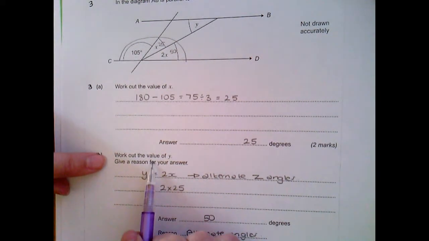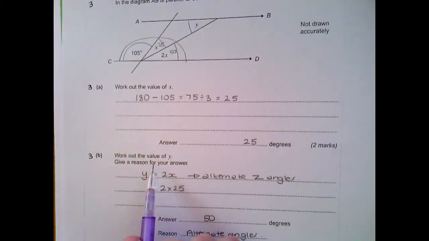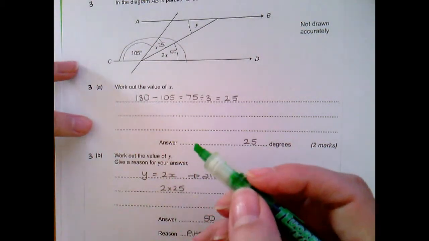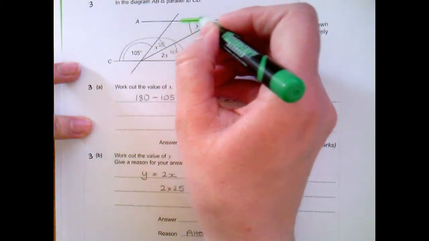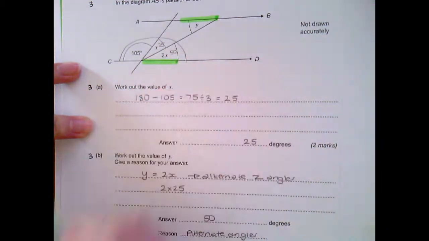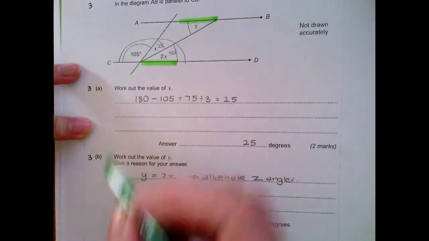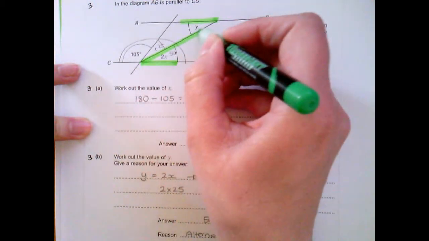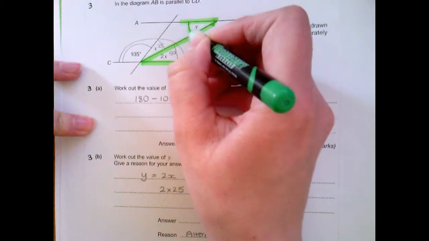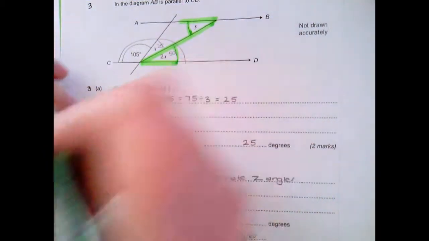Part B, work out the value of y and give a reason for your answer. So for this one, you can use the alternate Z shape using the parallel line there and there for the top and bottom of the Z. The top and bottom of the Z have to go on the parallel lines, otherwise it won't work. And then if you join them up like that, you can see that that y is alternate to the 2x.